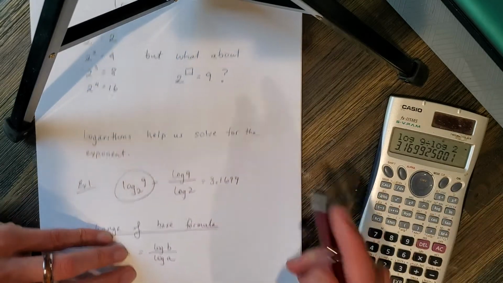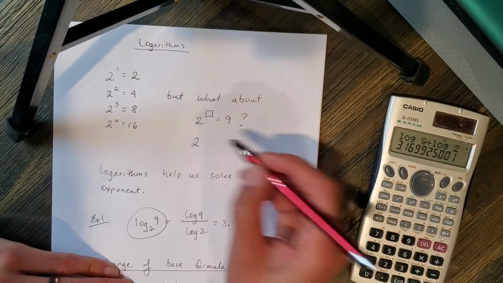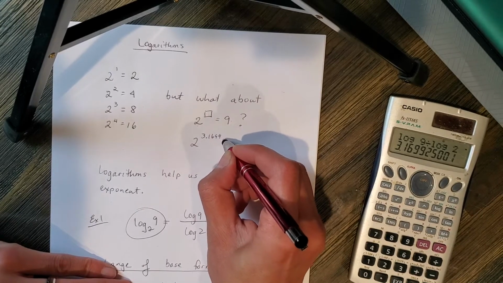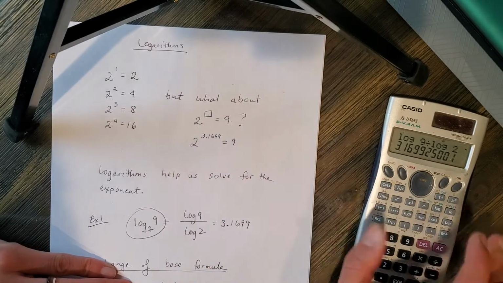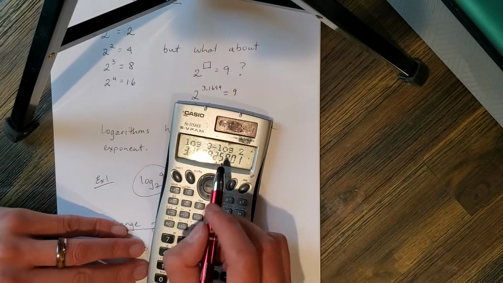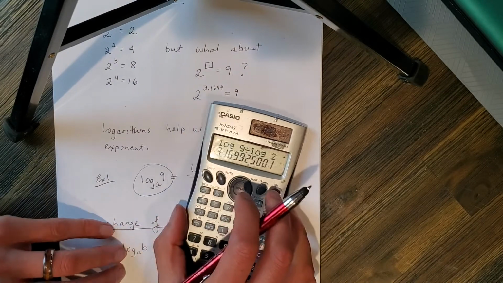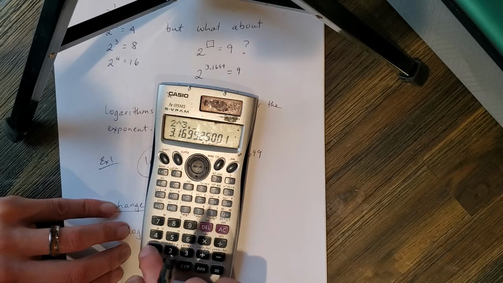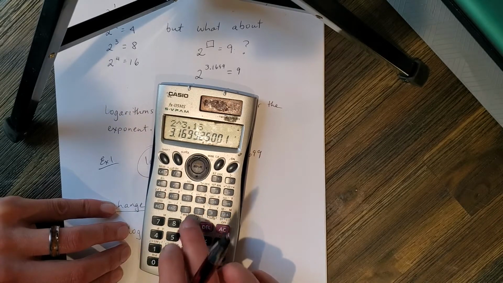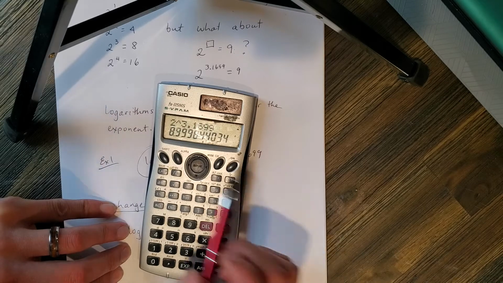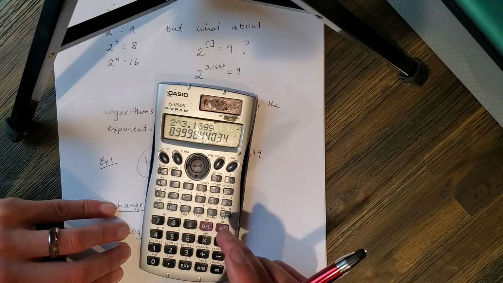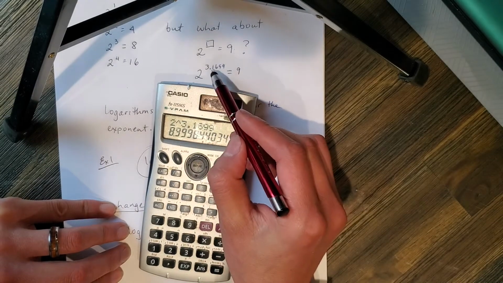Check it out. So this is saying that 2 to the 3.1699 is approximately 9. Now, I'm saying approximately because I left off these digits right here, right? So check this out. 2 to the 3.1699 is 8.9998, which is basically 9, right? But I left out those digits. Let's see if I would have just rounded up to 3.17.